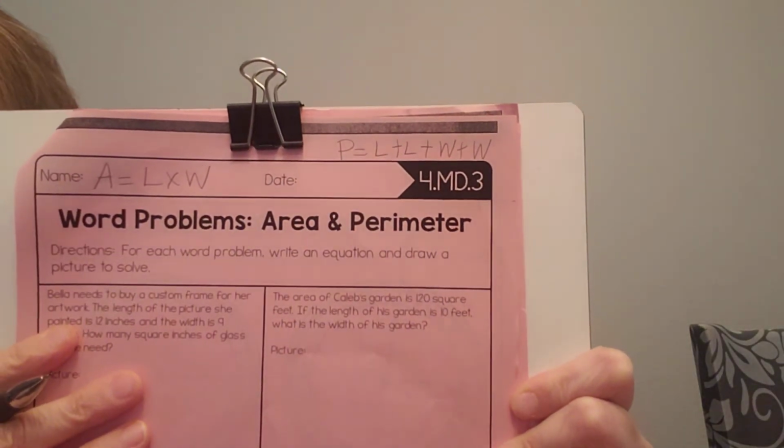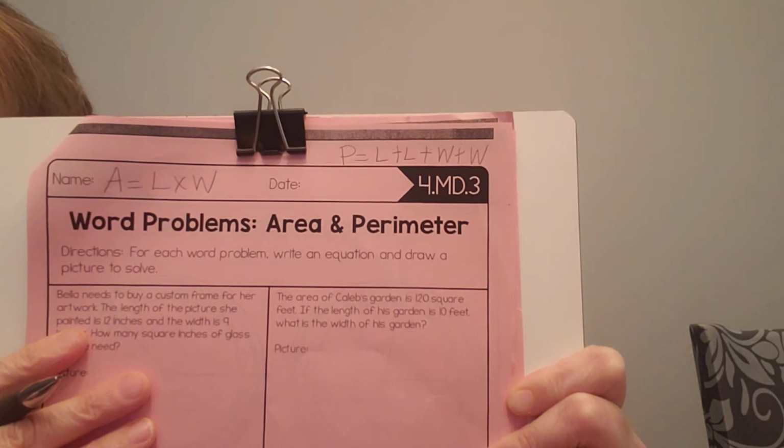Perimeter is when we do what? We add up all the sides. So perimeter is length plus width plus length plus width if we're talking about a rectangle. If we're talking about other shapes, it would just be side plus side plus side plus side, however many sides it has.